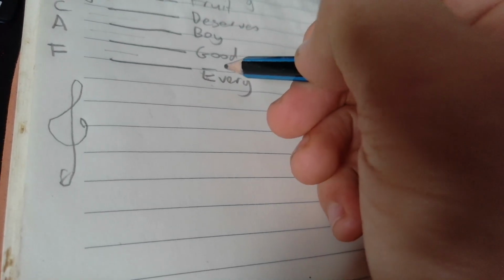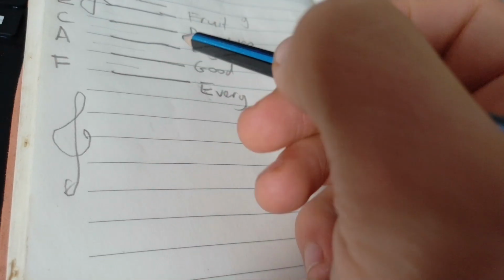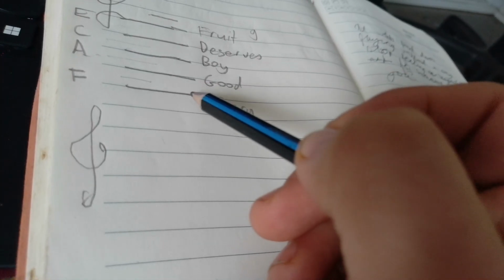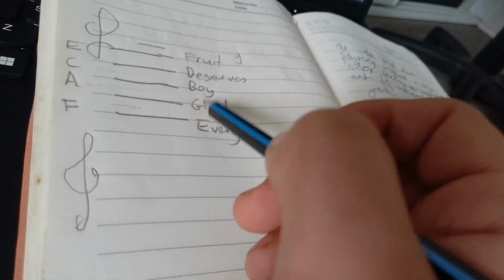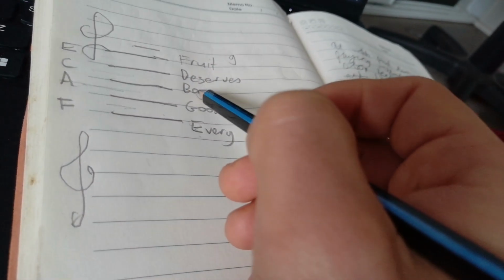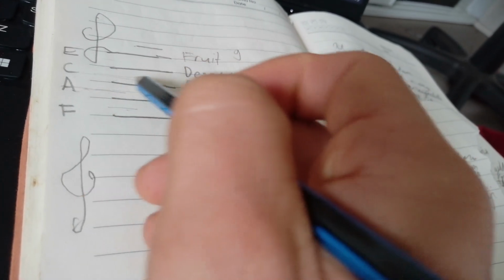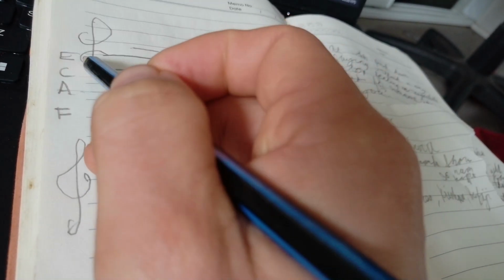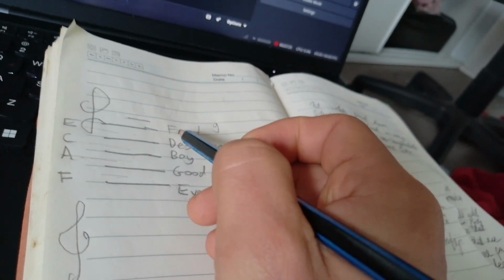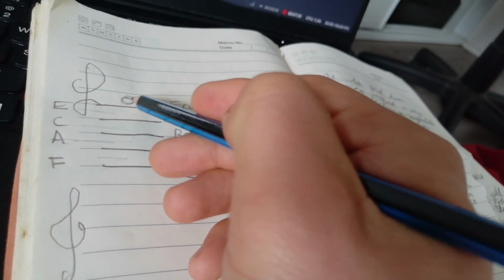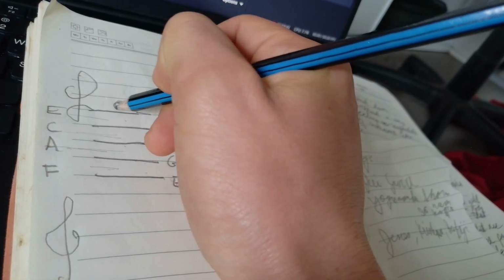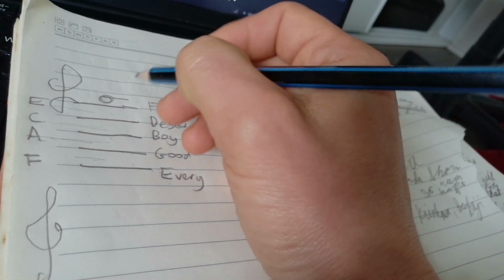So just like here, we have E, F, G, A. So once we get to G, we go to A again. So E, E, F, G, A, B, C, D, E, F. And then once we get to the space above the top line, we go to the letter G again.